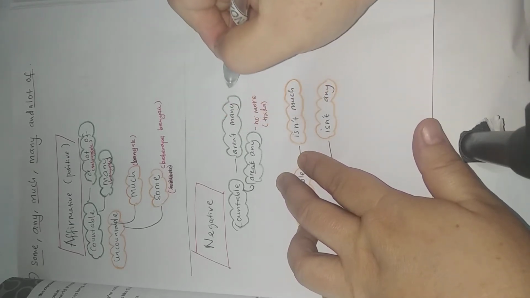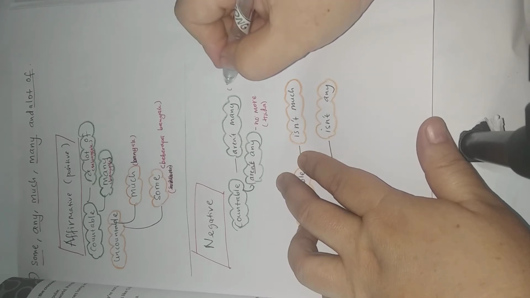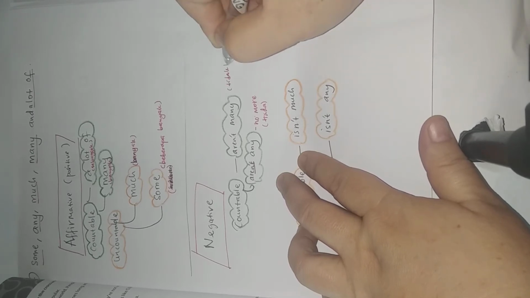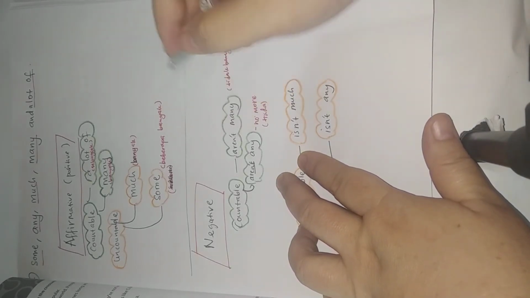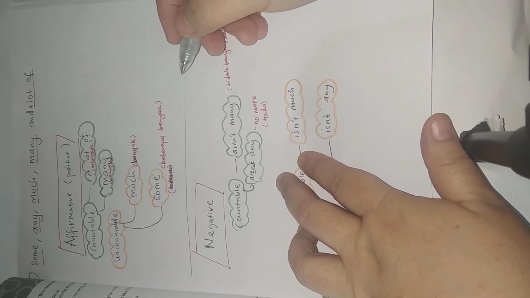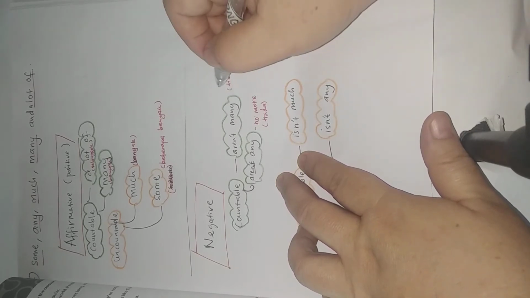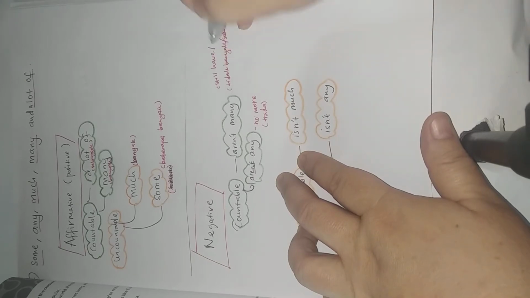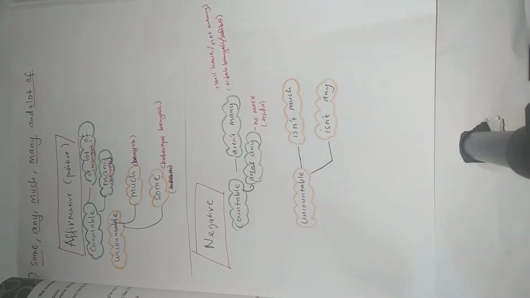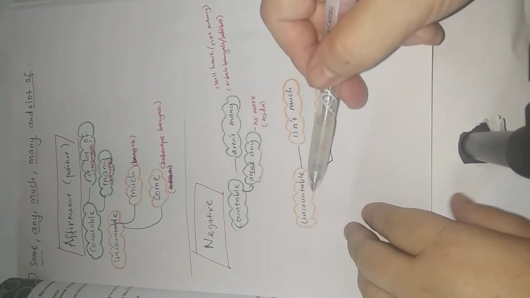Or are not many, tidak banyak, which is sedikit. Are not many means it still has some, but not many, in English.